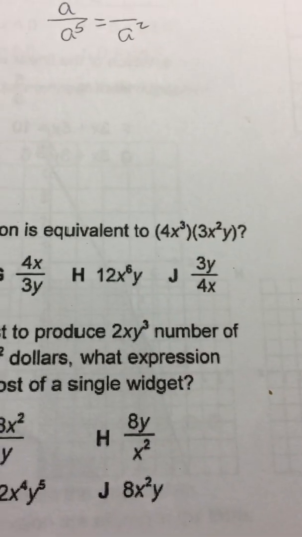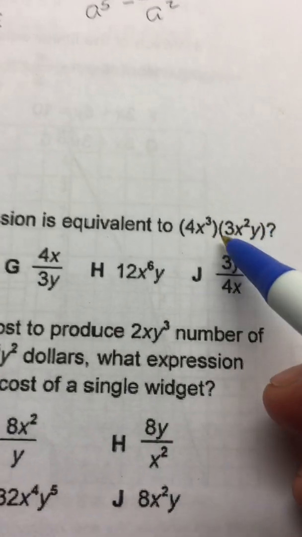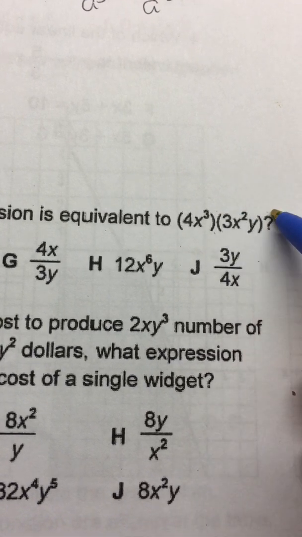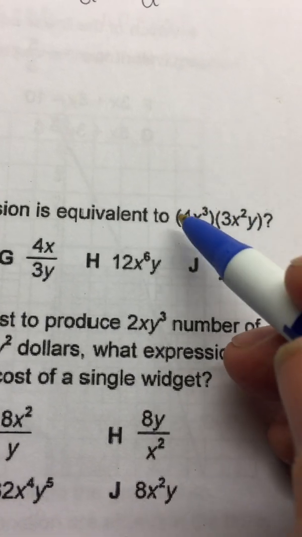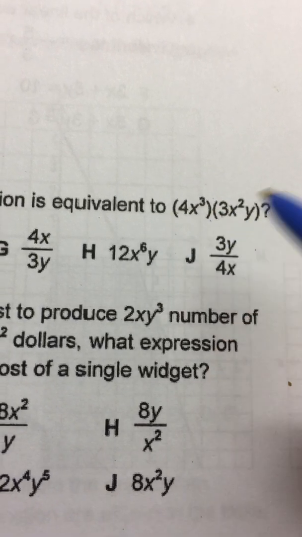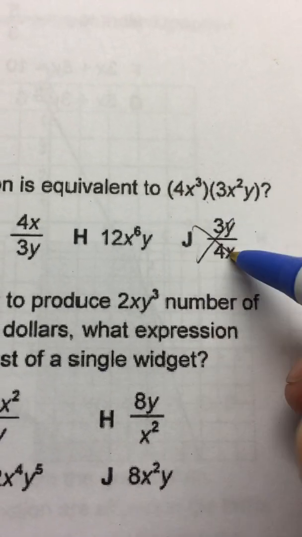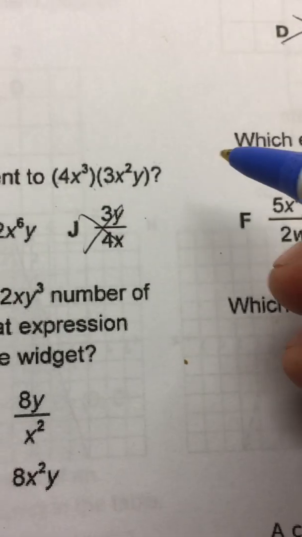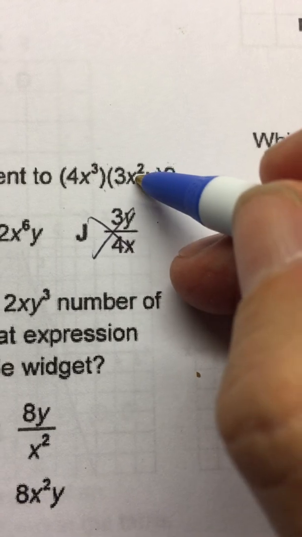Okay, what expression is equivalent to this one? So again, we're simplifying. It is multiplication. There's nothing between them. There's no exponents outside the parentheses to do the power rule, so this is just plain multiplication. Multiply the big numbers, the 3 and the 4, and then add your exponents. So 3 times 4 is 12. So it is not that number, and it's not that number, but it is a 12, and it is a 12.